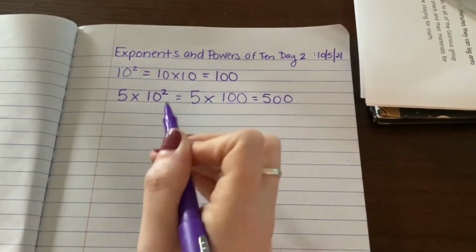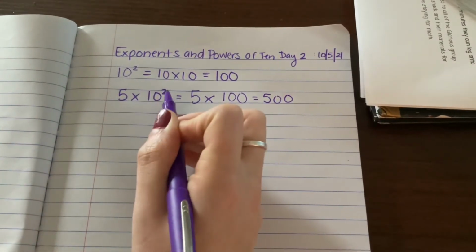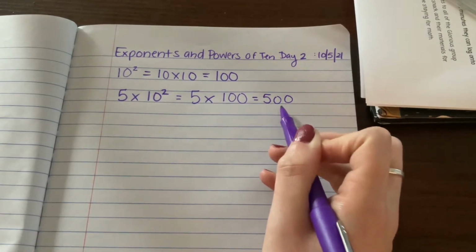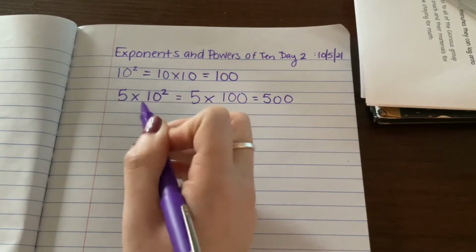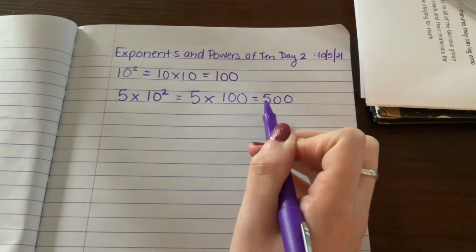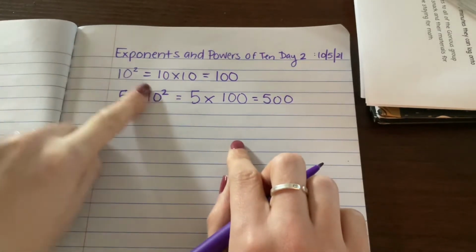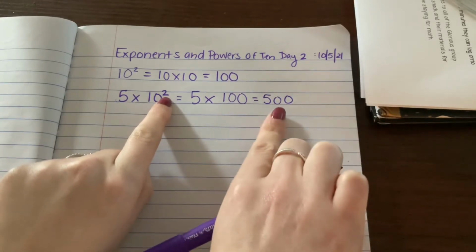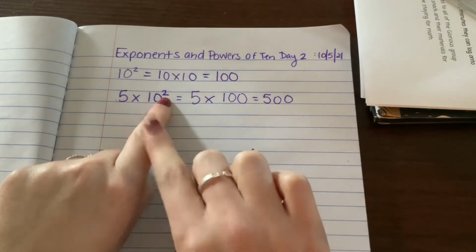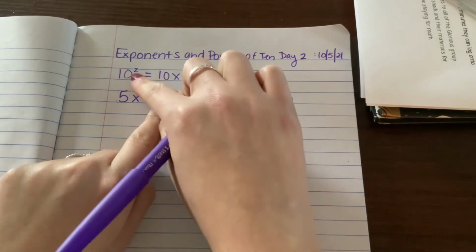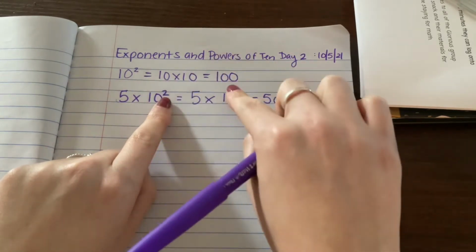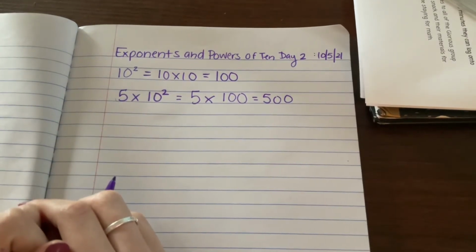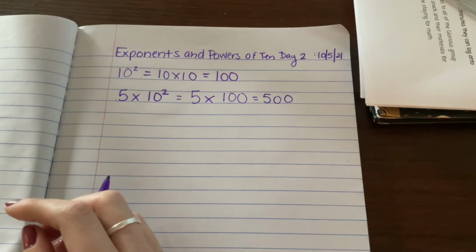So I want you to take a look at this. 5 times 10 to the second power is equal to 5 times 100, which is equal to 500. So 5 times 10 to the second power is equal to 500. I want you to notice, what do you see here that you kind of notice about this? I'm going to give you a second. You can also look. Oh, look, it's very similar. Wow. What do you notice?